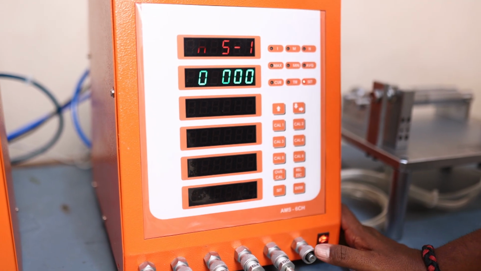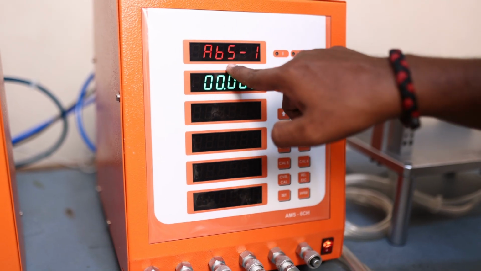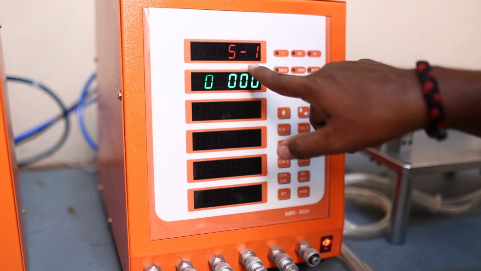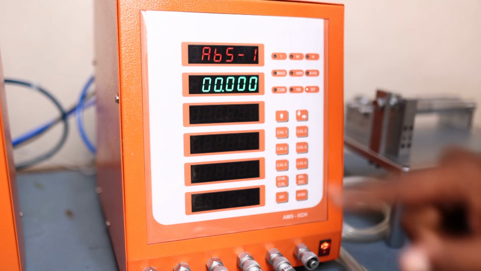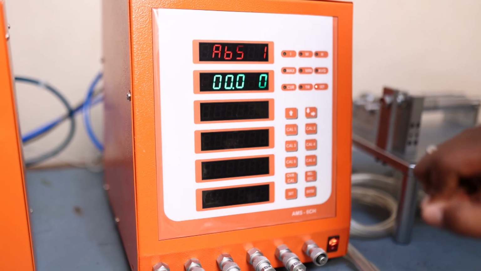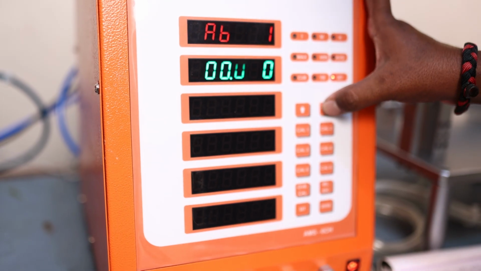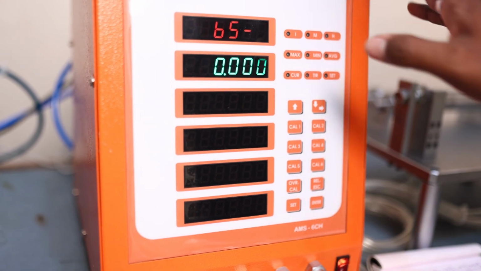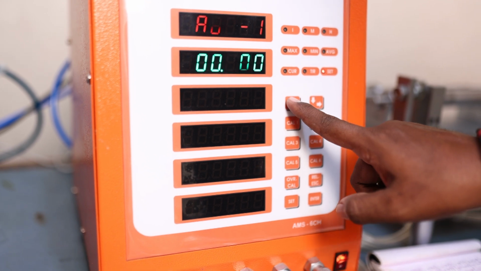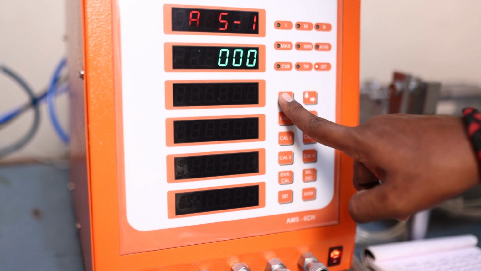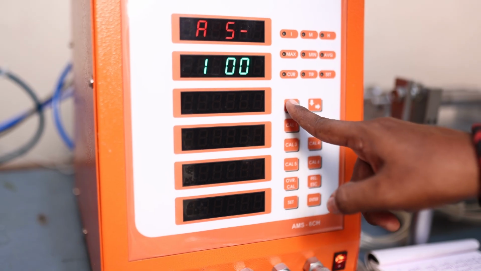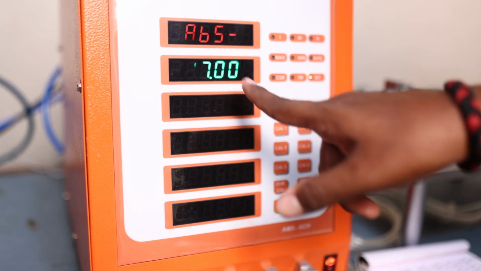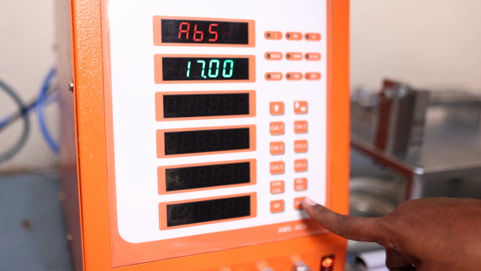Now we are going to enter the mean value. ABS means the mean value for channel 1, and ABS 2 means the mean value for channel 2. Now I am going to enter the ABS value for channel 1, the mean value. Using the right arrow key, it is a shift option to shift the digit. The particular digit blinks, and we enter using the up arrow key. 17.002, this is my ABS value. After entering this I have to press the enter key.